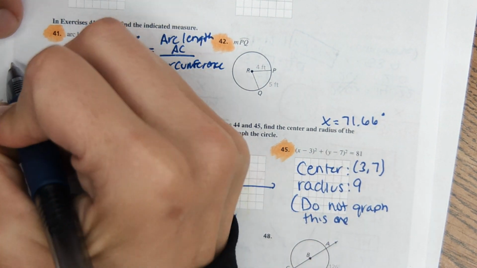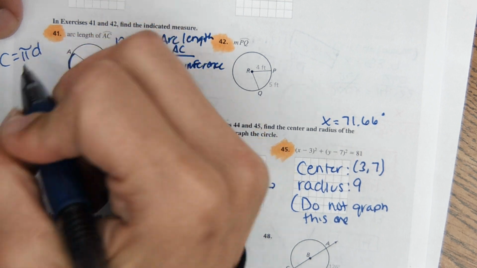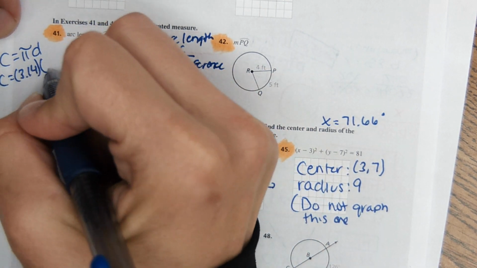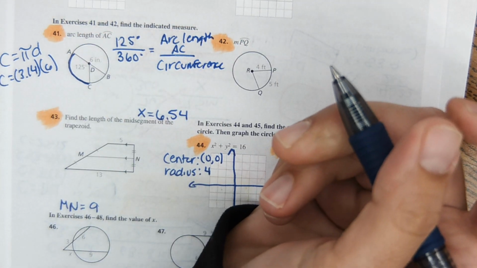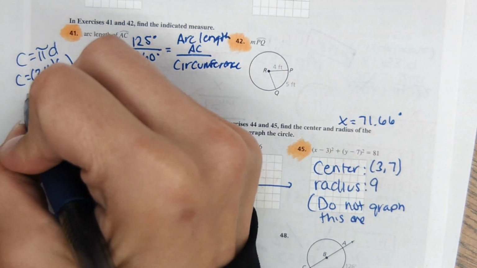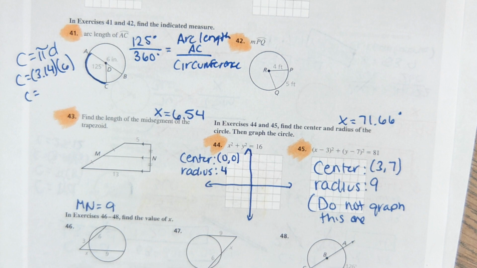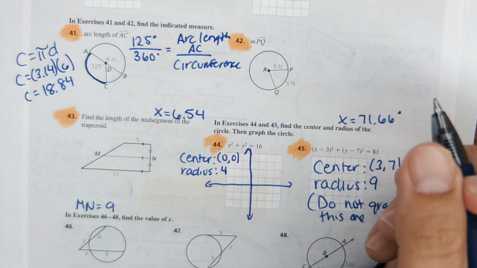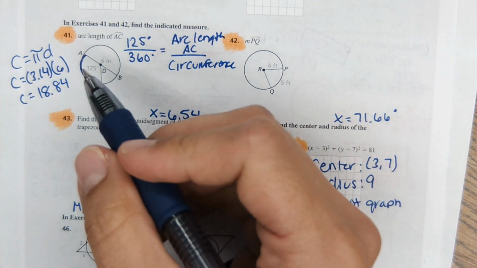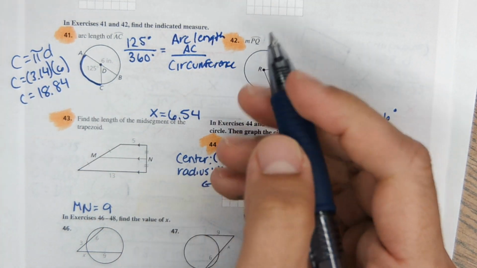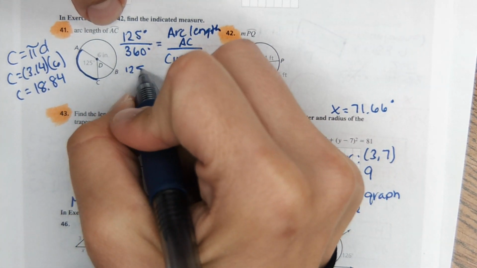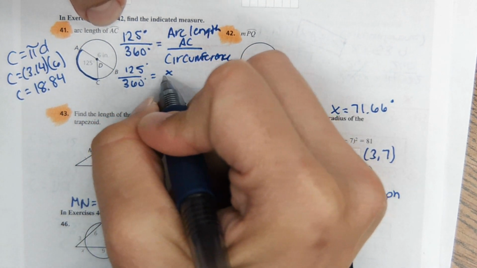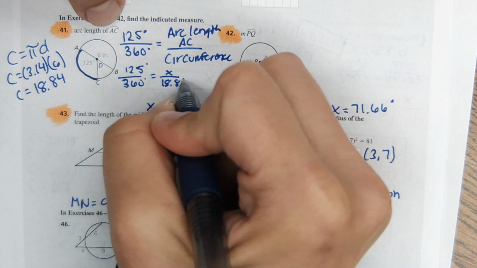And then for circumference, you have to solve it just off to the side. Diameter is 6. Like that. And then multiply these two numbers, and it's 18.84. And then I'm going to plug the circumference into this, so it'll look like this. 125 over 360 equals x over 18.84.